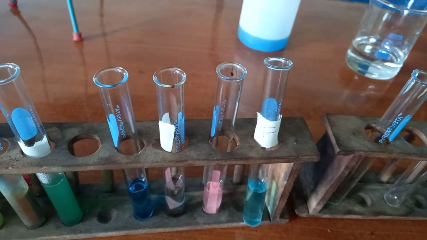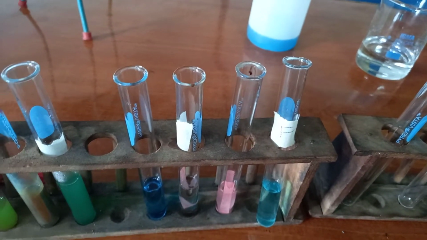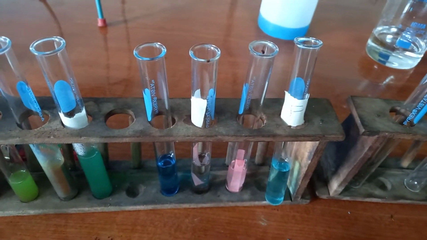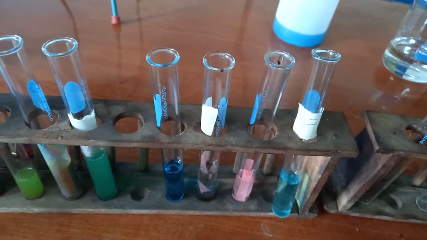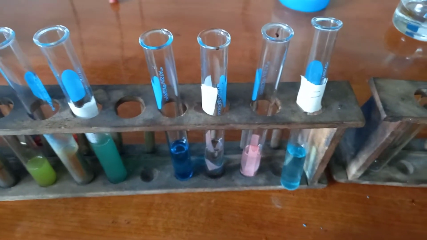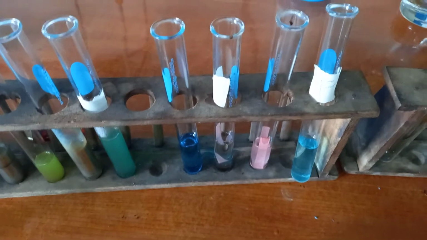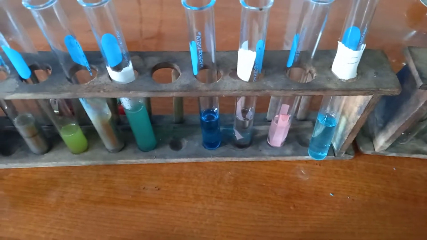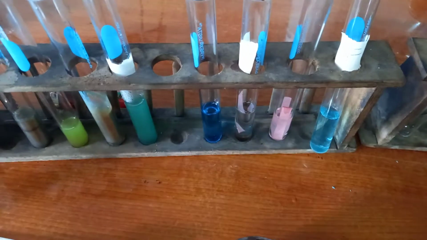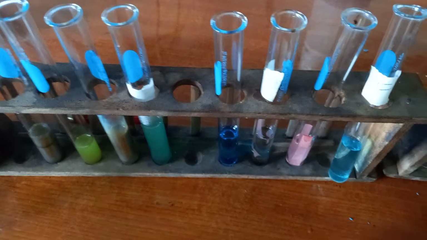I'm going to add sodium carbonate because we know that it should fizz when we add it to ethanoic acid. So we started out with ethanol. We had oxidized it and collected the distillate, which is ethanol, and oxidized the ethanol to ethanoic acid, which we have here.